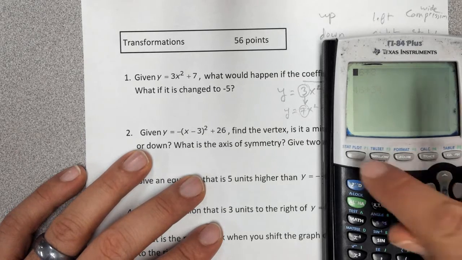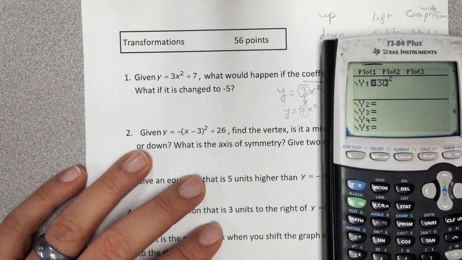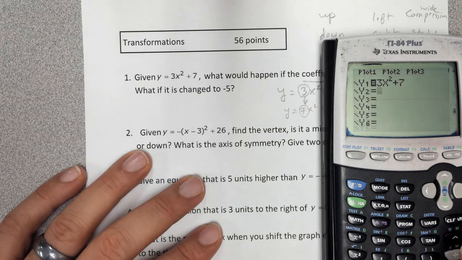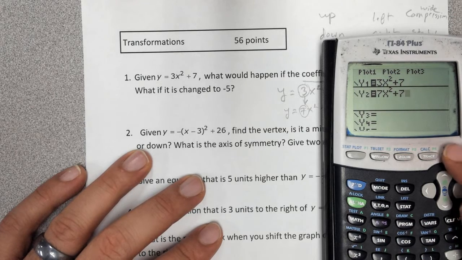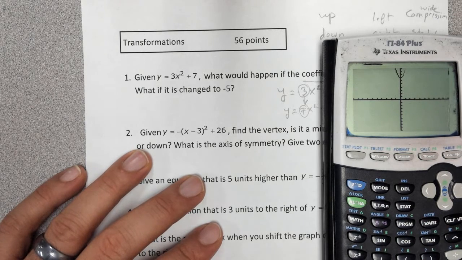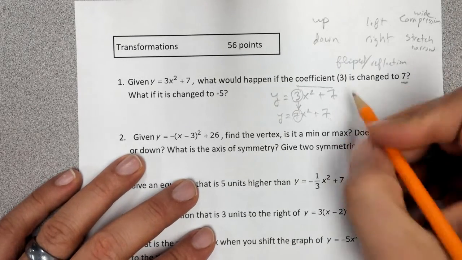Let's turn it on. Go to y equals, and we'll start off with 3x squared. And then we're going to change that to 7x squared. Then we're going to graph it. Here's the first one. This is the 3x squared. And here's the second one. Here's the 7x squared. That looks skinnier to me. So I would say it became narrow.